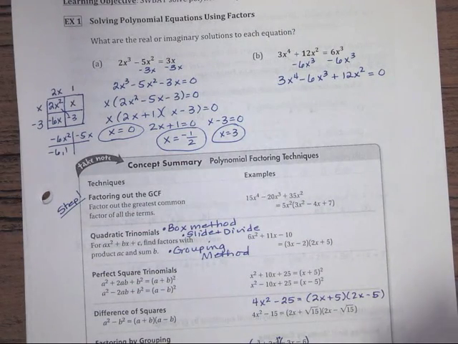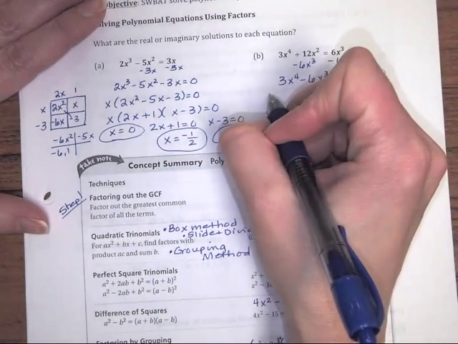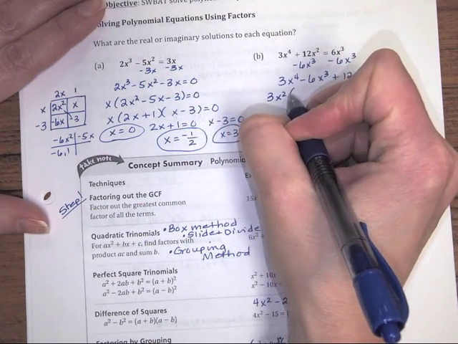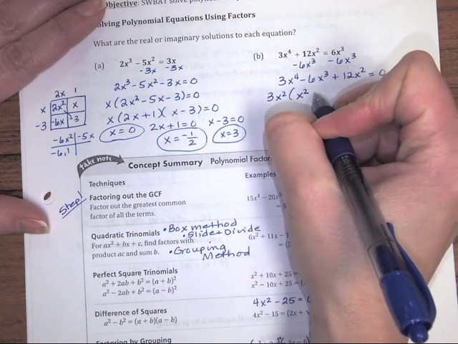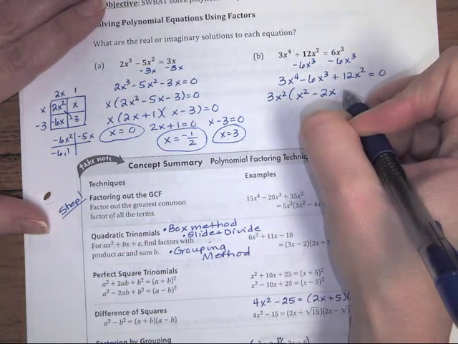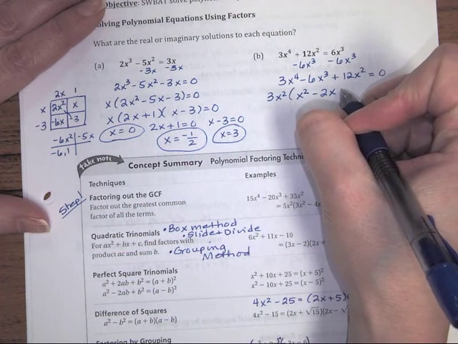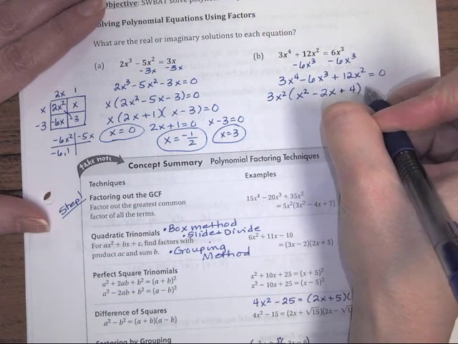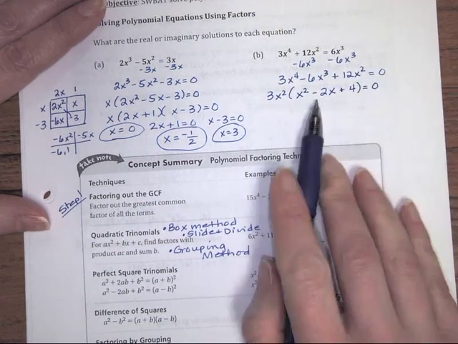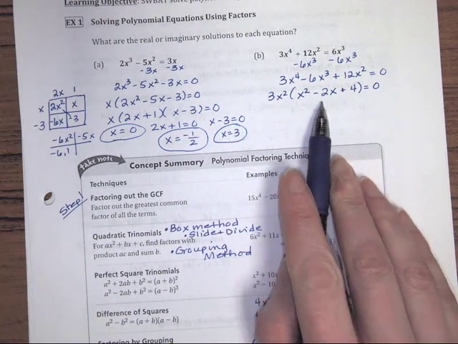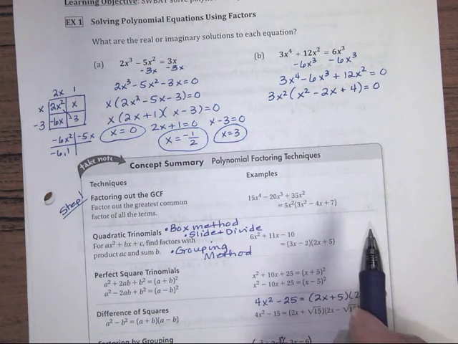Because that's always step 1. 3x squared. Which leaves me with x squared minus 2x and then plus 4, right?